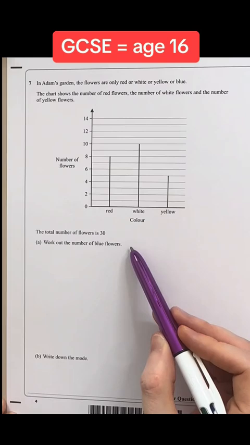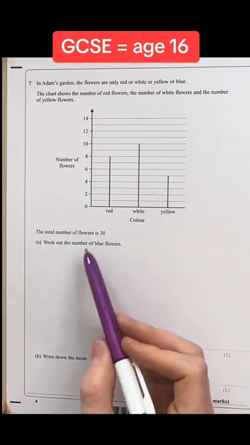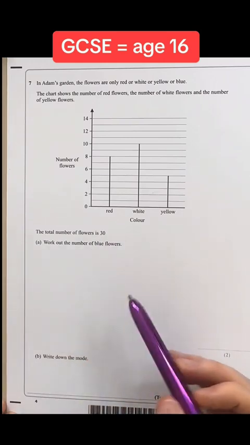In Adam's garden, the flowers are only red or white or yellow or blue. The chart shows the number of red flowers, the number of white flowers, and the number of yellow flowers. The total number of flowers is 30. Work out the number of blue flowers.